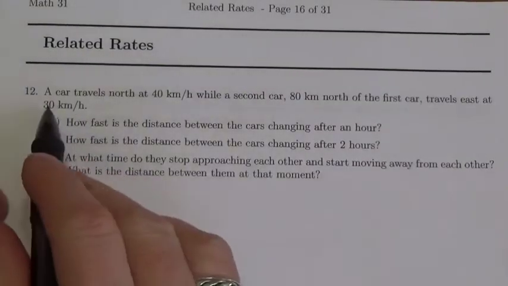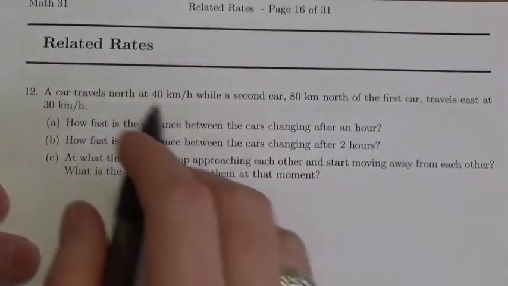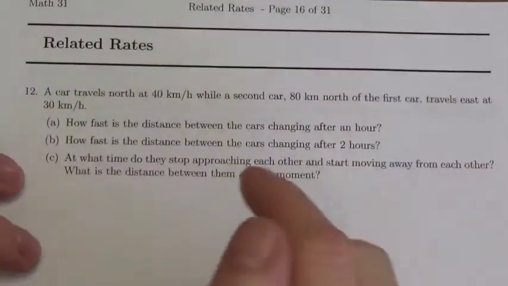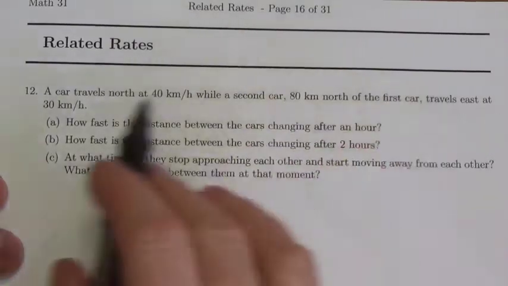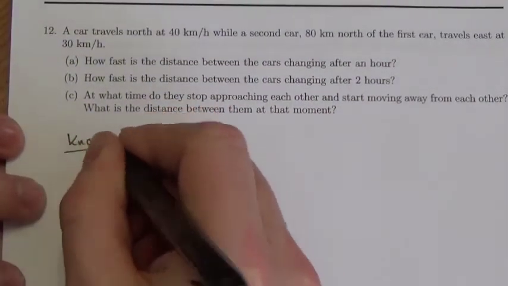Here's another one. A car travels north at 40 kilometers per hour, while, and in this particular case I think you almost need to read the whole thing to get a sense of the scenario, a second car, 80 kilometers north of the first car, travels east at 30 kilometers an hour. Okay, so what do we know?